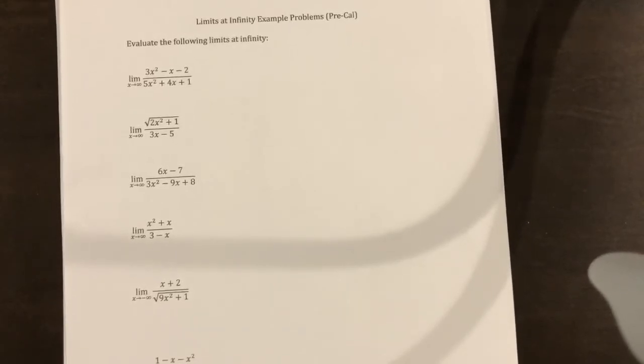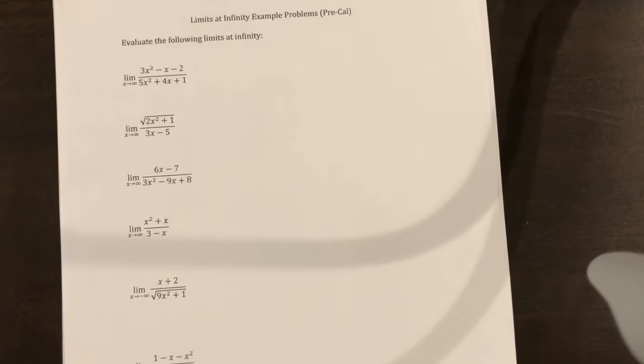Okay guys, so this is going to be your limits at infinity example problems. We've already done this earlier in the year. Your limit at infinity rules are your horizontal asymptote rules. So remember, if it's bottom heavy, it goes to 0. If they're the same, you divide the leading coefficients. And if it's top heavy, it's either going to go to positive infinity or negative infinity. Okay, so we're going to step through these examples and they're pretty easy.